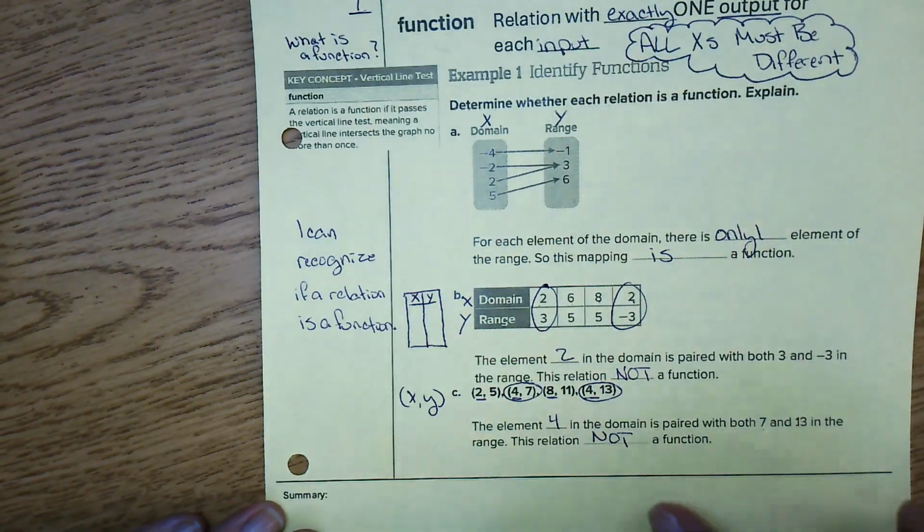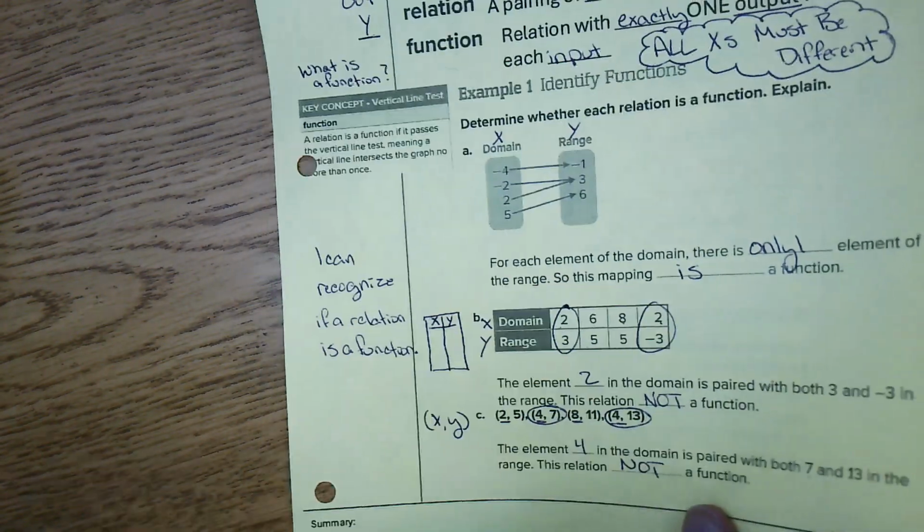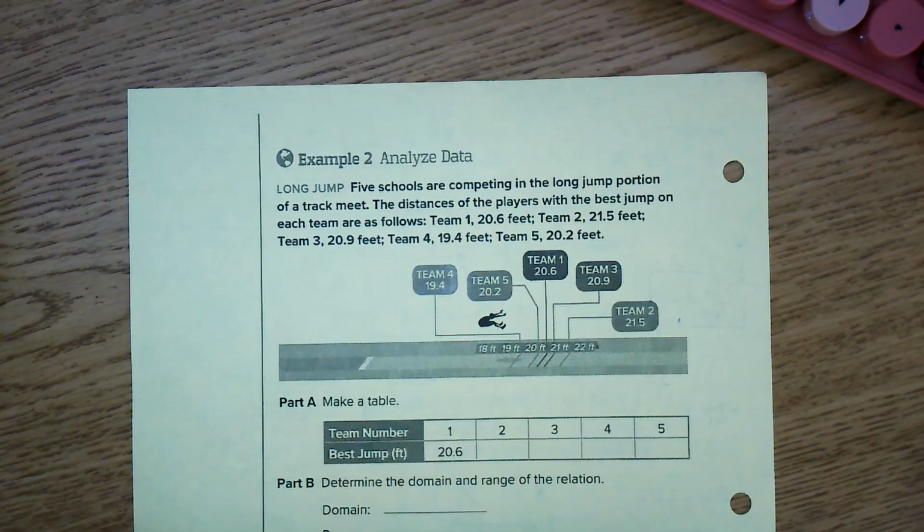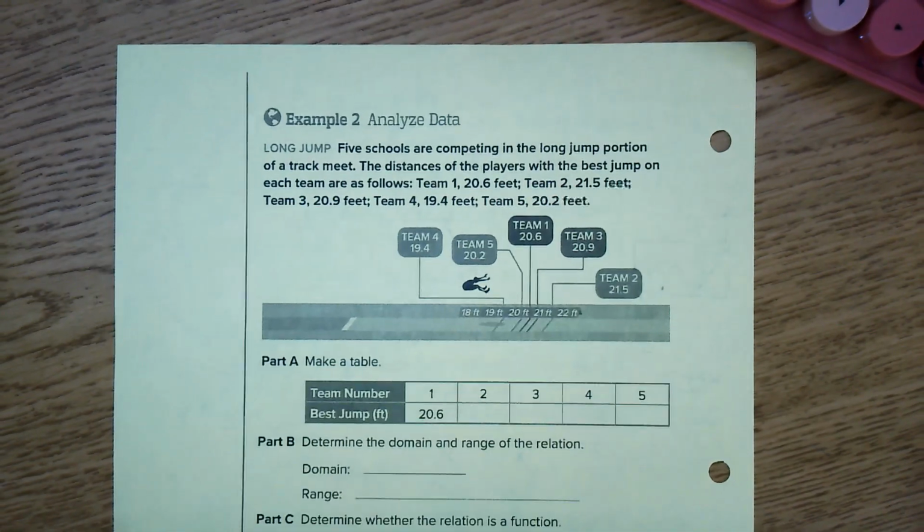Okay, so on the back, let's analyze some data, and then let's talk about graphs and equations for a couple of minutes. Okay, so analyzing data.